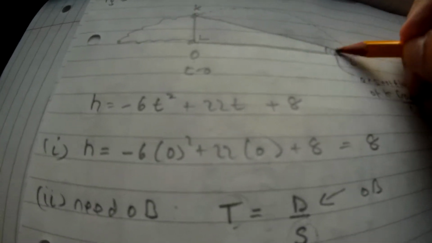So we know it's going at 38 meters per second. How long it took to go the distance, we don't know. We'll have to figure that out. And the distance is what we need to know. If we know what OB is and we have this, then we can get this angle in here. So how long did it take the ball to get from there to there?